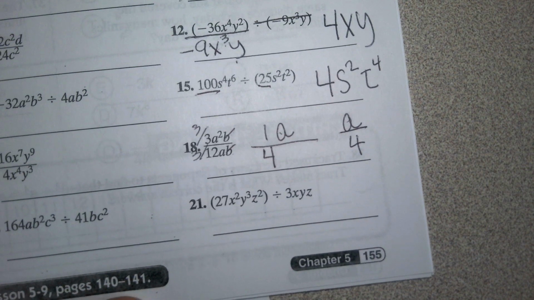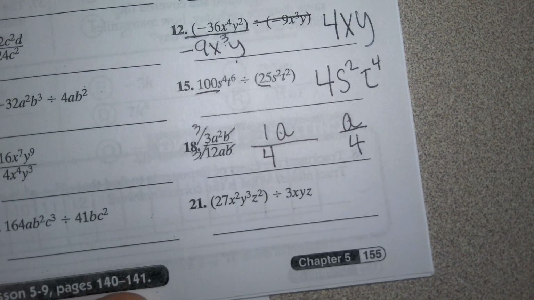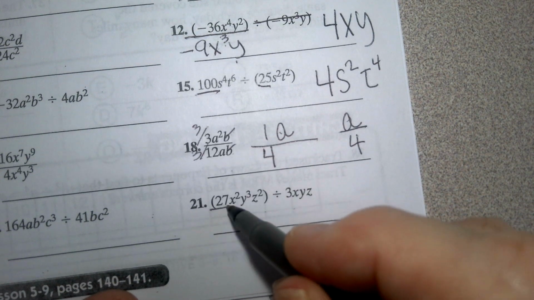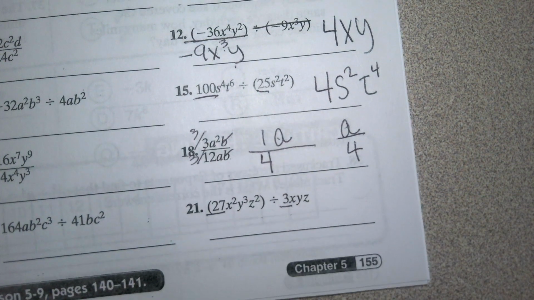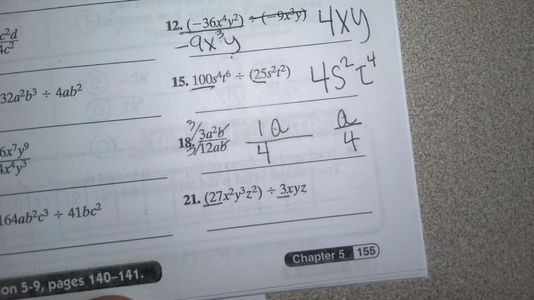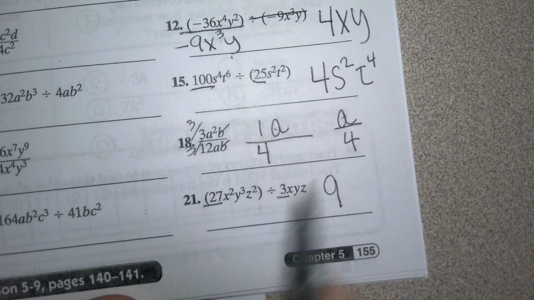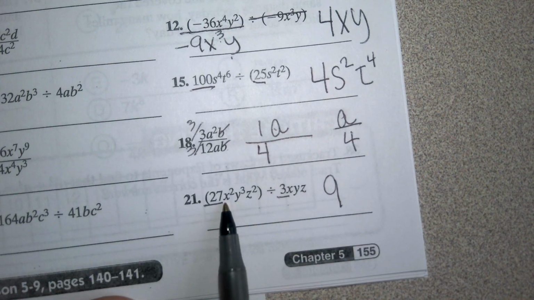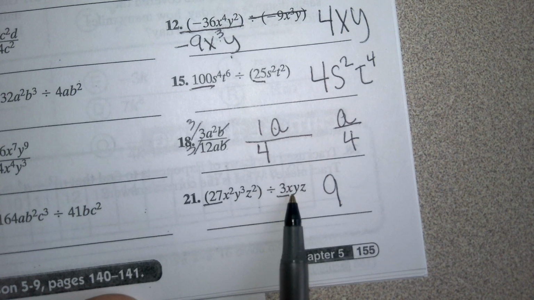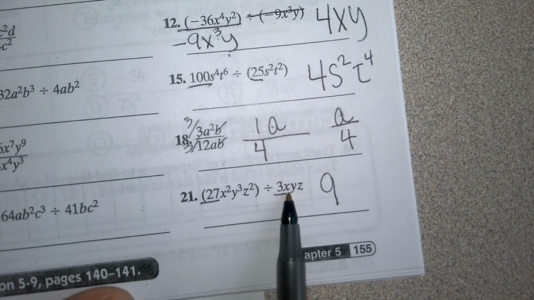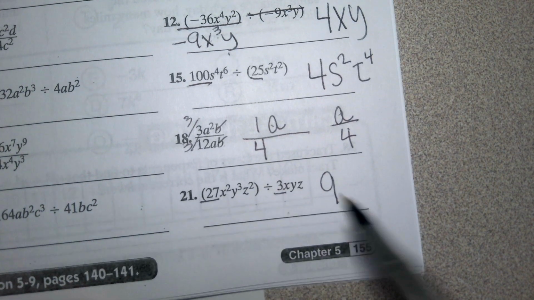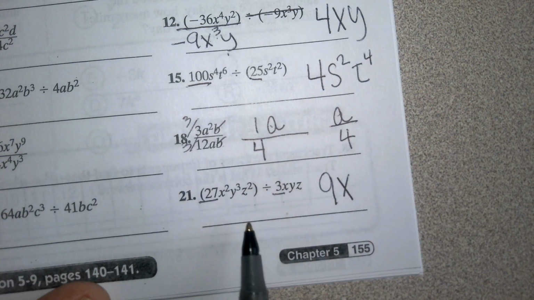And again, we'll try to do this one without rewriting it. So this one is 27 divided by 3 is what? 9. I've got 2 x's. 1 will cancel out. So what are we going to be left with? 1. So x to the first power.